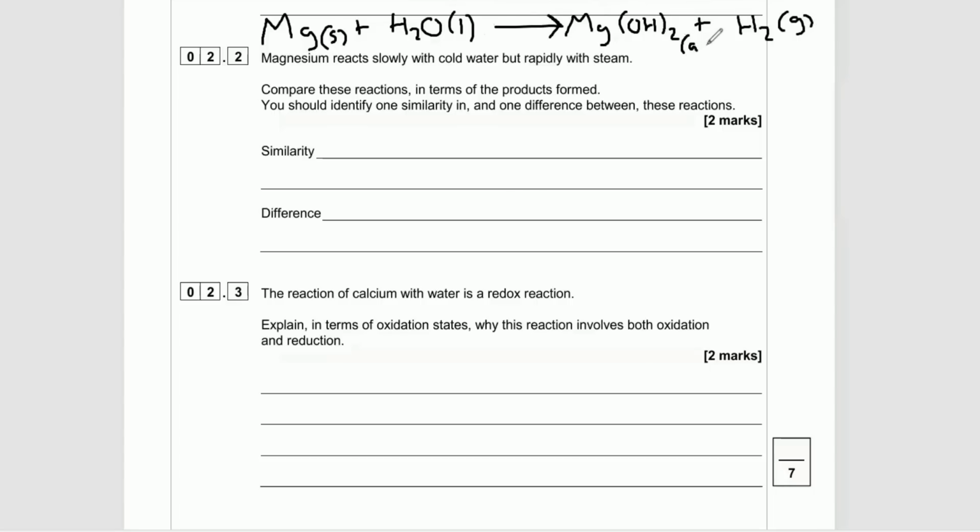And this is going to be aq. Although magnesium hydroxide is only sparingly soluble, we can put aq there as some of it will dissolve. Now, it's not completely insoluble, magnesium hydroxide. So we've got magnesium plus water makes magnesium hydroxide and hydrogen gas.